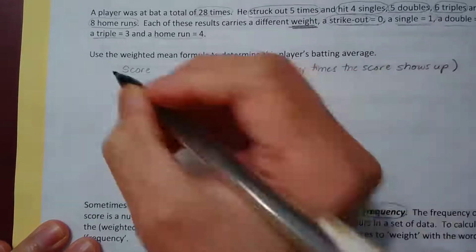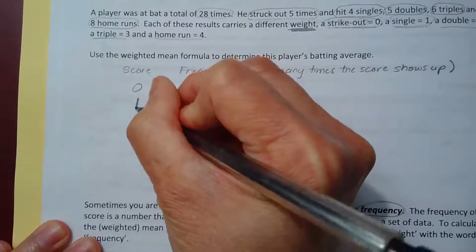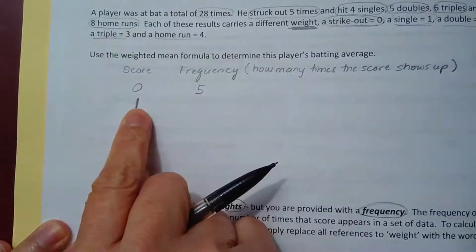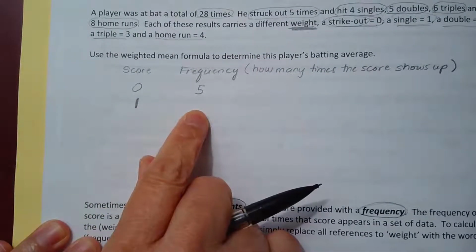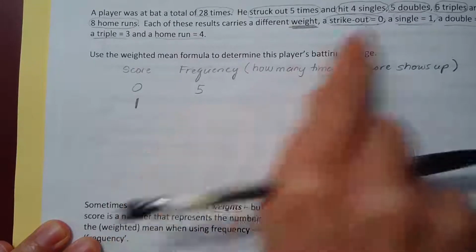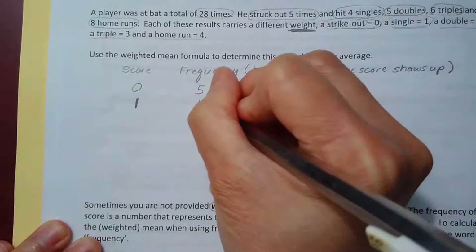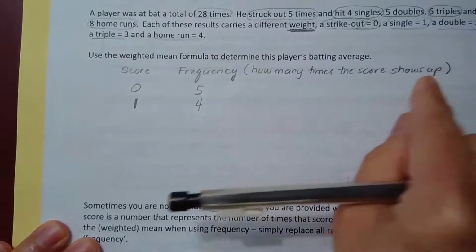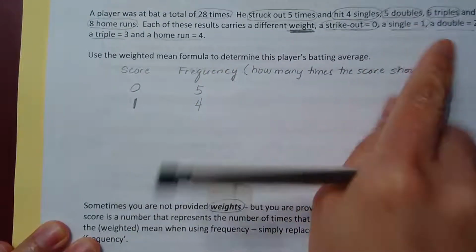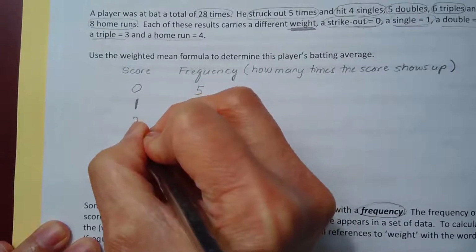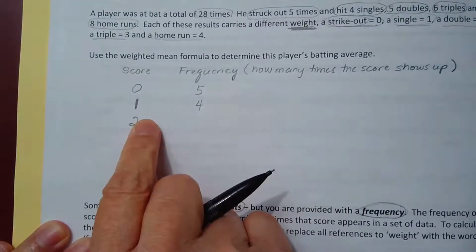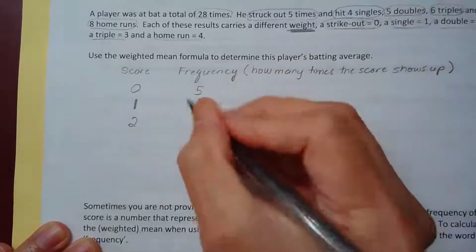Single, okay, he's going to get 1 point for a single, but then the frequency, how many singles does he have? 4 times. Doubles, so the score for doubles is 2. How many doubles are there? There's 5 of them.